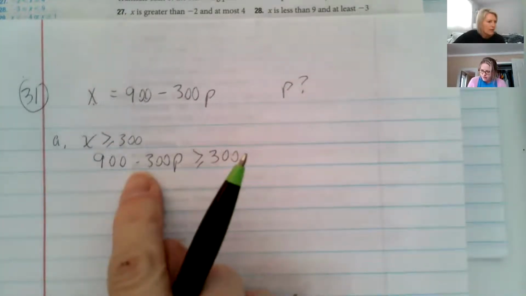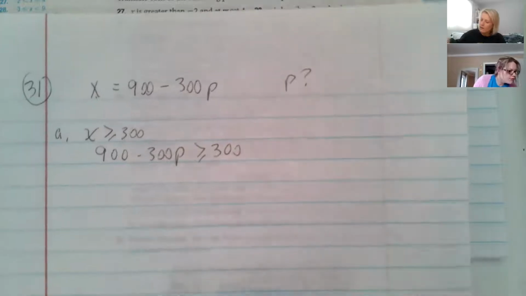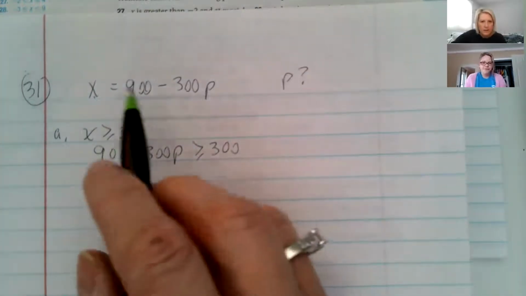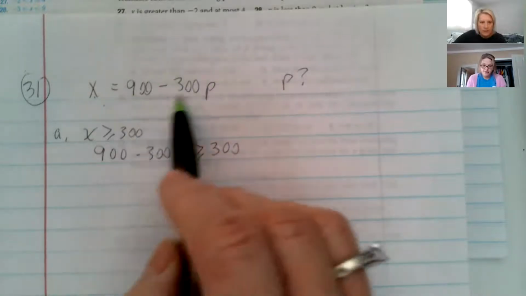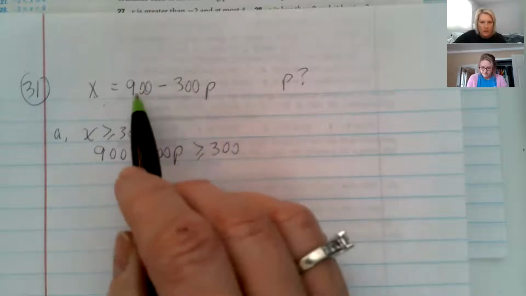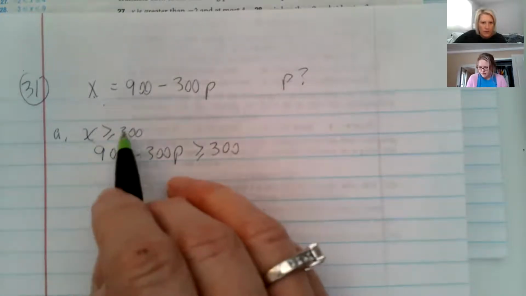So I think we'll go back to 9 once we get this one done, so I make sure that I gear you in the right direction. Is everybody with me so far? So here's what we know is true. X equals this situation: we put P in, multiply it by negative 300 and add it to 900. But they said they want X to be greater than or equal to 300.